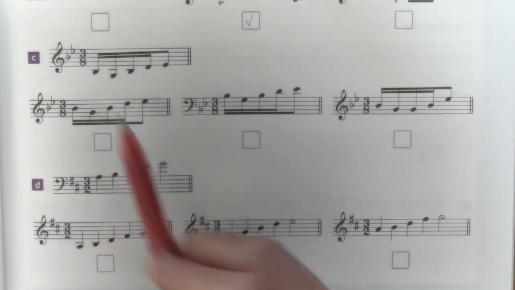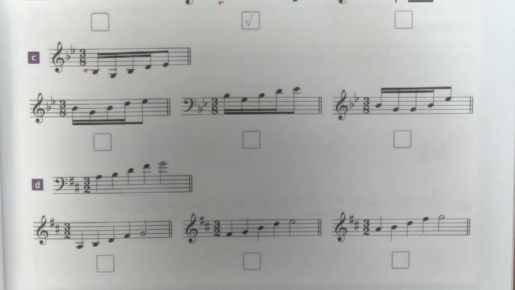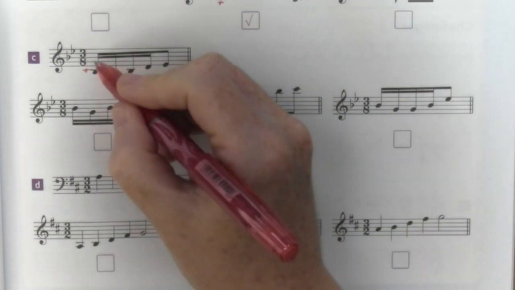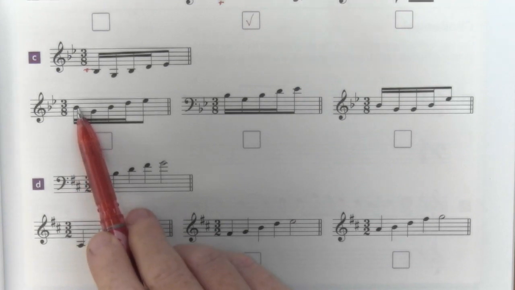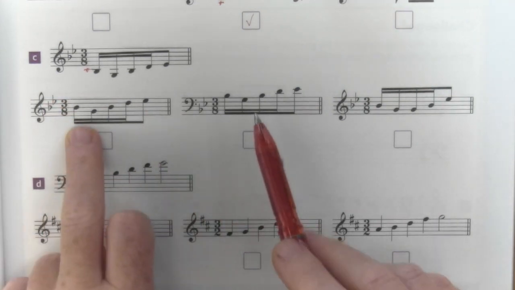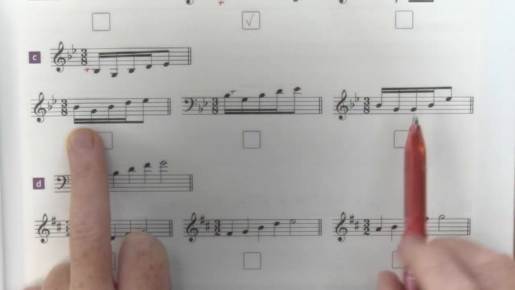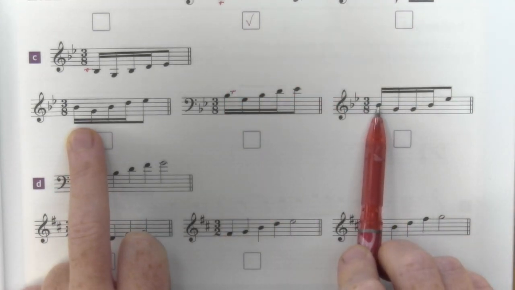This B flat is just below middle C. So to be an octave higher, we need to be above, up here basically. And this is above. This is B flat above. This one is just below middle C, so it can't be. And this one is also.